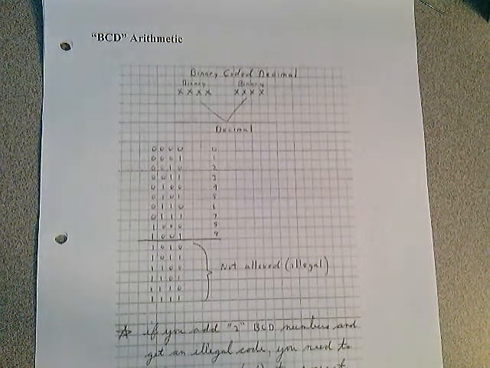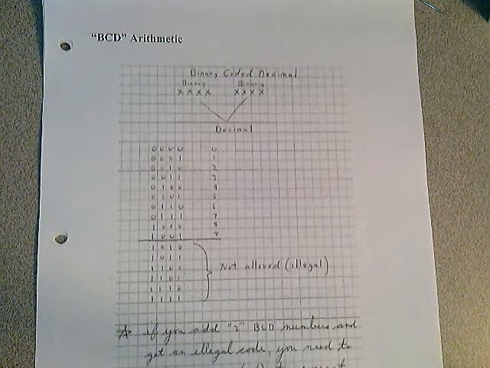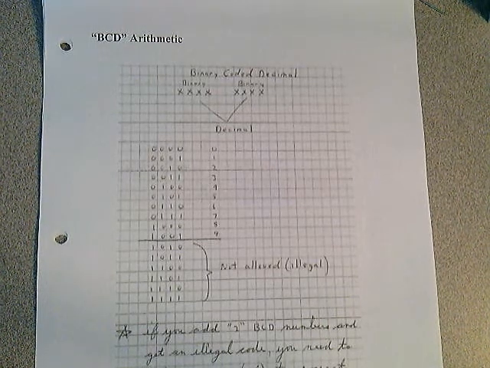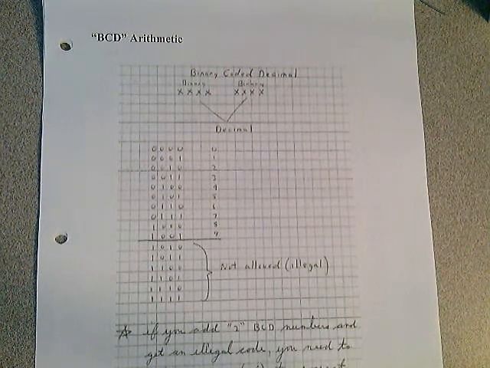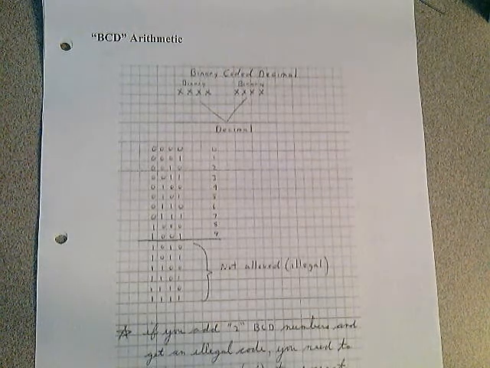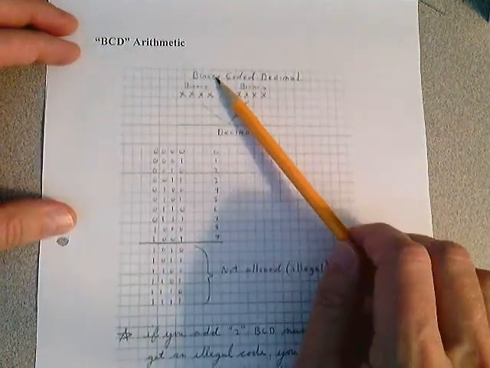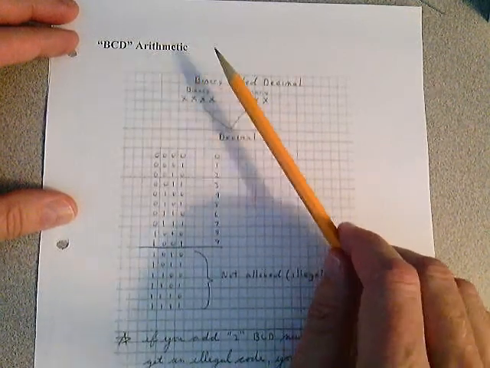Hello. This lecture will cover pages 265 through 266 of my lecture notes. Please print those pages out and have them in front of you as I present this lecture on digital arithmetic 6D, BCD Arithmetic. Starting on page 265, I want to discuss how you handle BCD numbers when you add them.